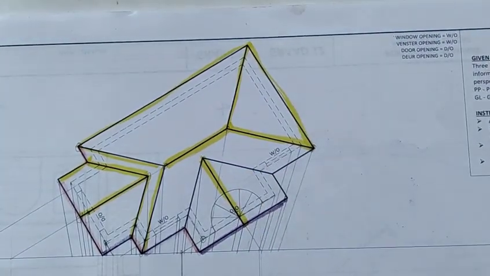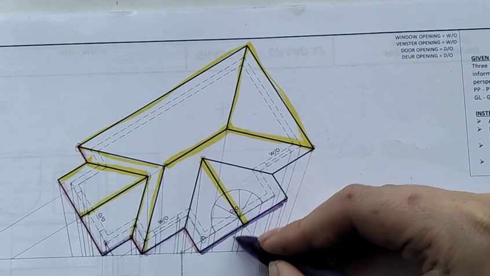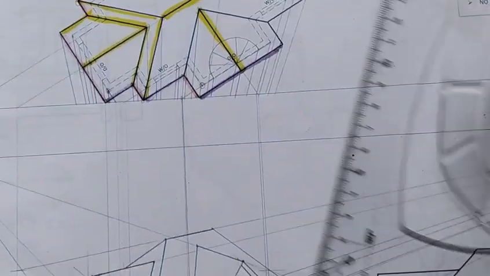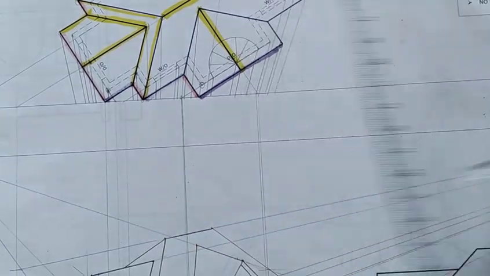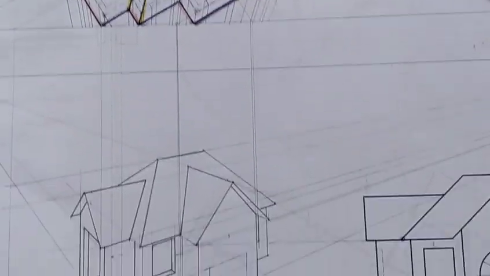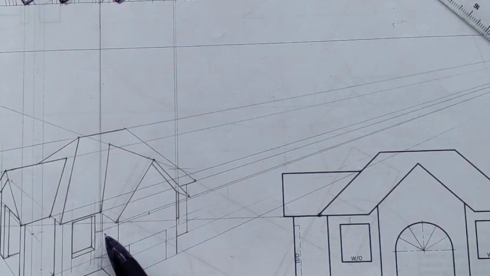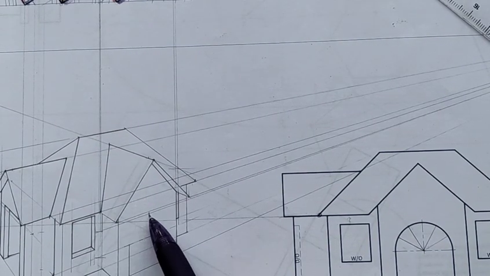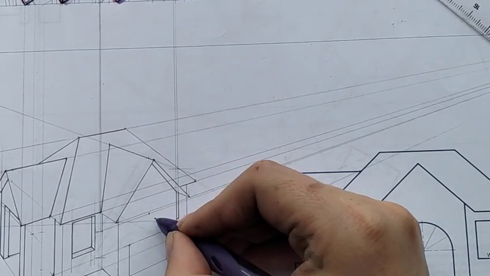For the top one, we know this will be the top, so I'm going to take that to the standing point, and we already have that line, so it means that will be where the top will be. Just to make sure that it is from here to the height line, and there is the top. We already have the 2 at the ends as well for the circle. We just need 1, 2, 3, 4.